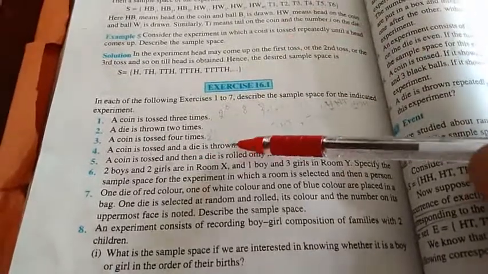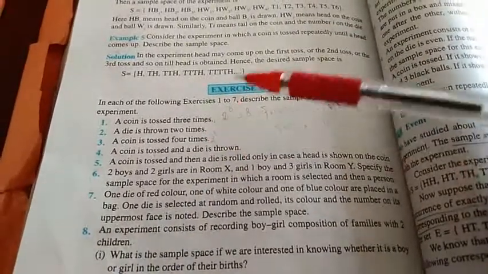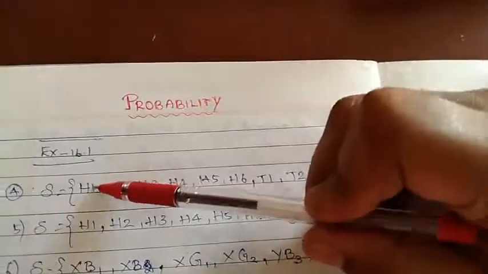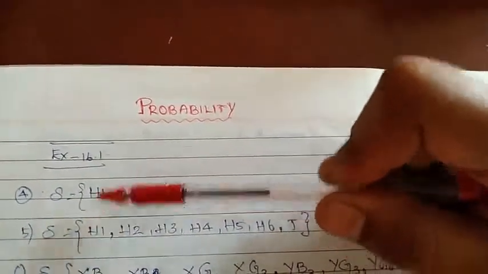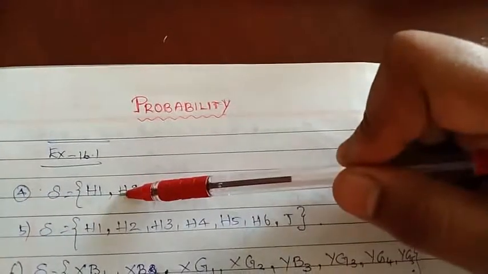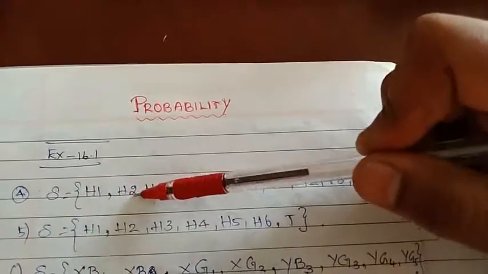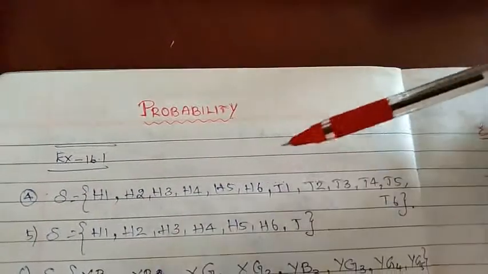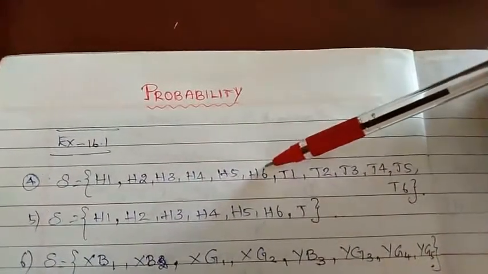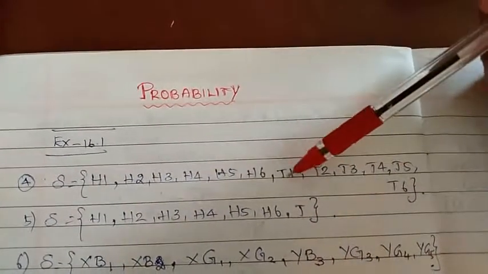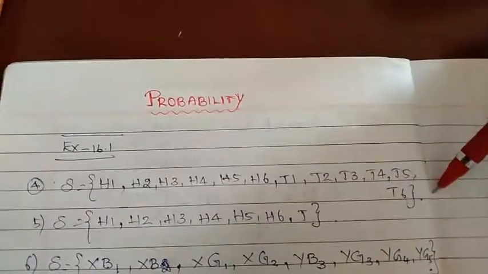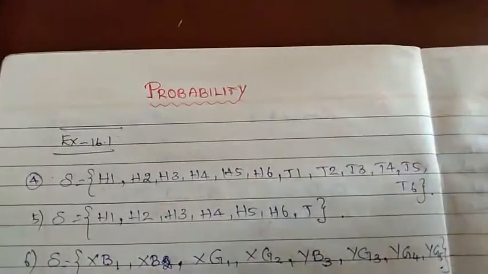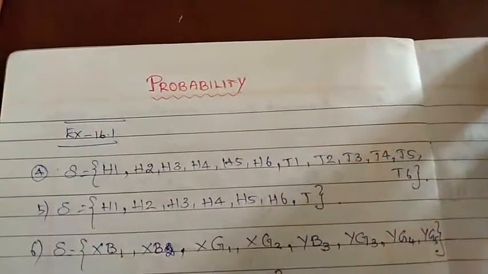Likewise you can give. If you see the fourth one, a coin is tossed and a die is thrown. So how will you give the sample space here? A coin is tossed and a die is thrown. So in the coin, when it is H, in the die it can be 1. When the coin shows H, the die can show 2: H1, H2, H3, H4, H5, H6. So these are all the various possibilities. Similarly, when the coin shows a tail, again there are 6 possibilities. So this is the sample space of the experiment. Likewise, you have to give the sample space.